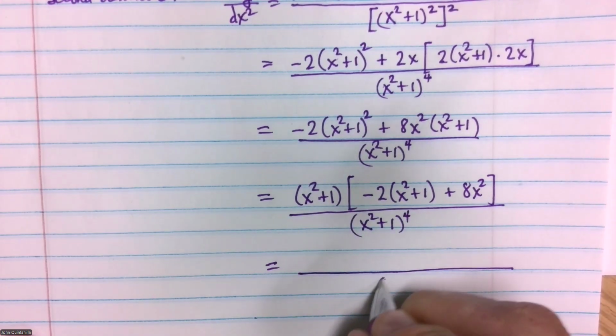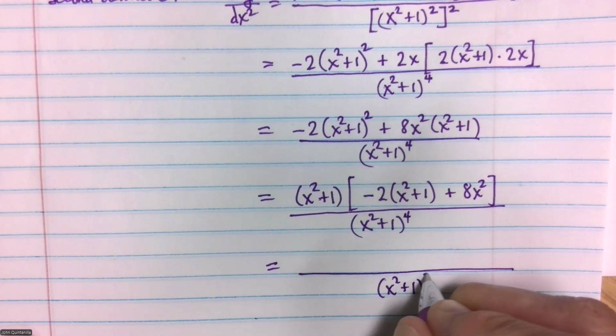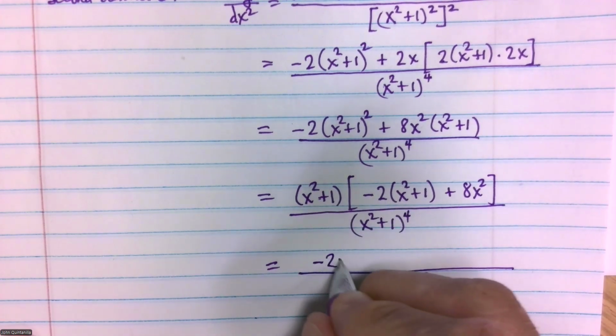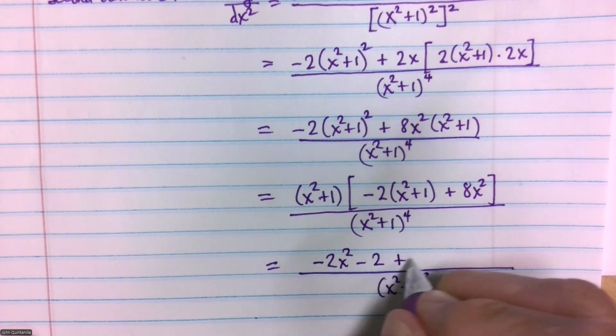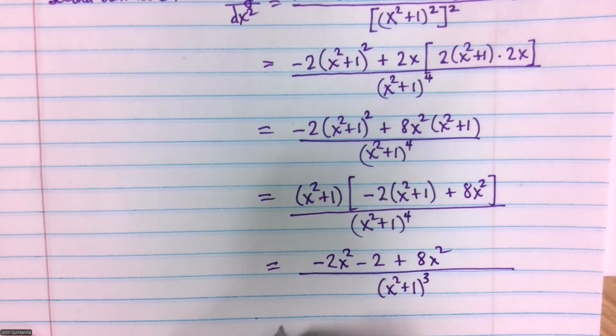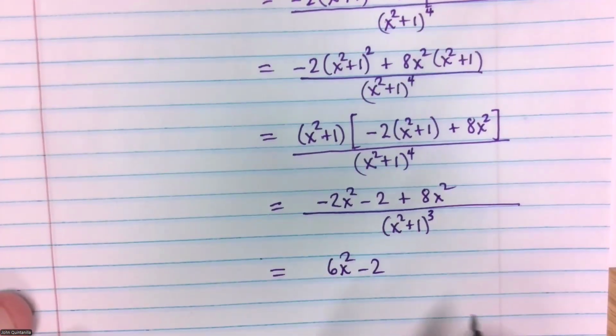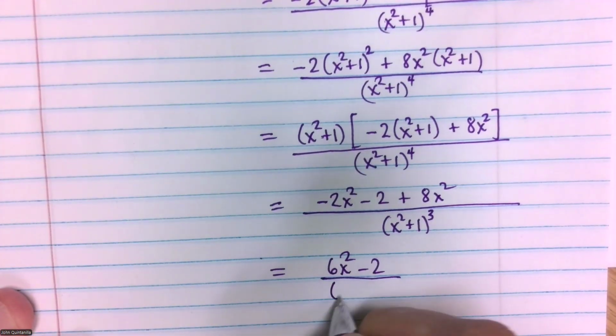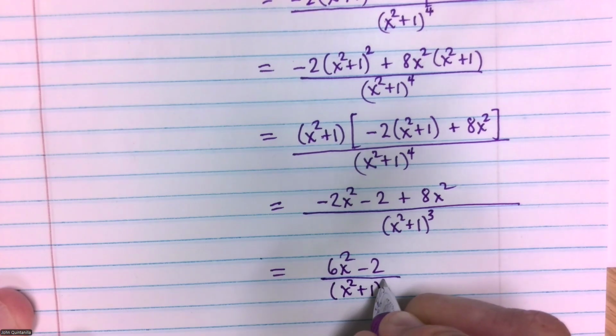So on the bottom, I'm left with x squared plus 1 to the third. On top, I have minus 2x squared minus 2 plus 8x squared. And so this simplifies to 6x squared minus 2, all divided by x squared plus 1 to the third.